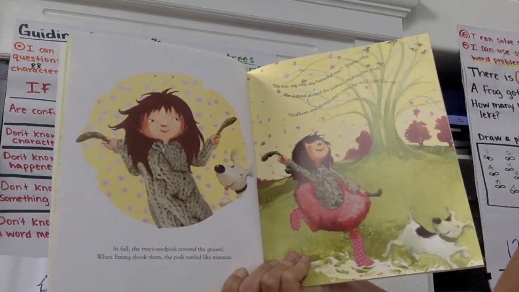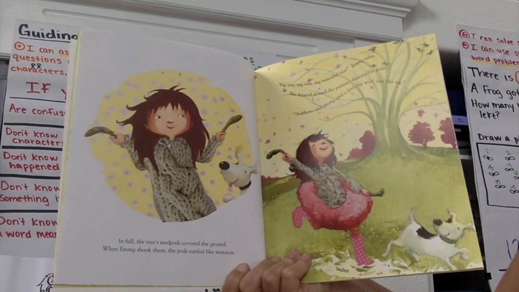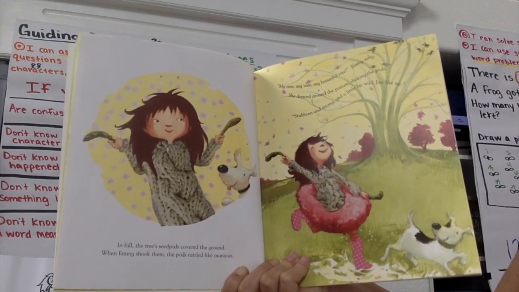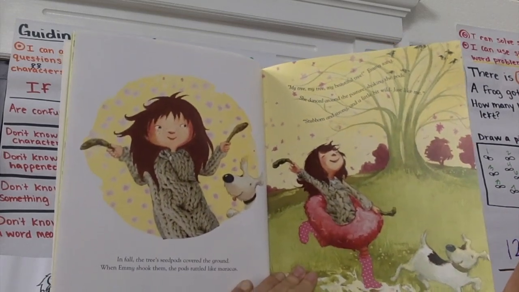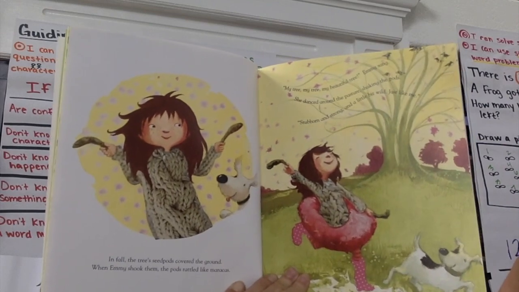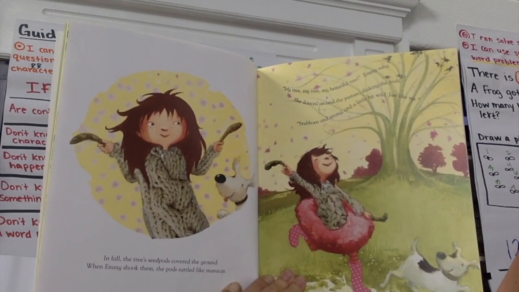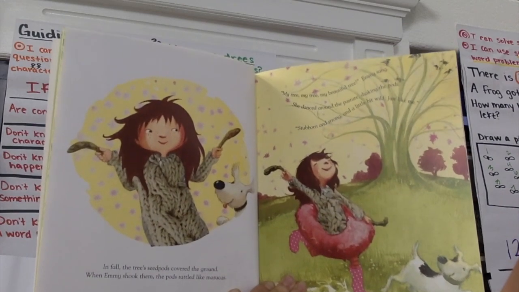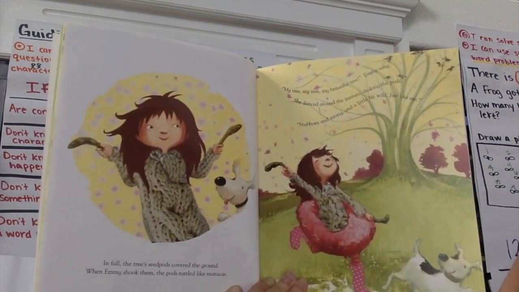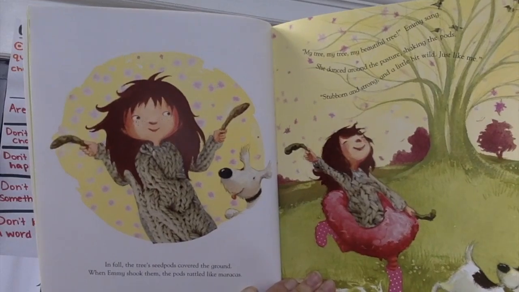In fall, the tree's seed pods covered the ground. When Emmy shook them, the pods rattled like maracas. My tree, my beautiful tree, Emmy sang. She danced around the pastures, shaking the pods, stubborn and strong and just a little bit wild, just like me.